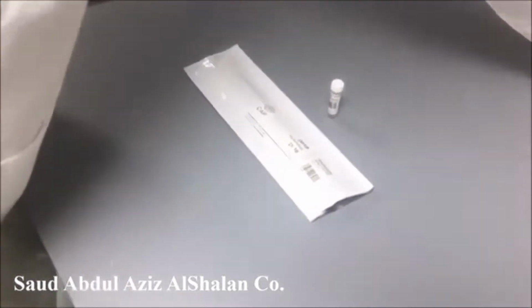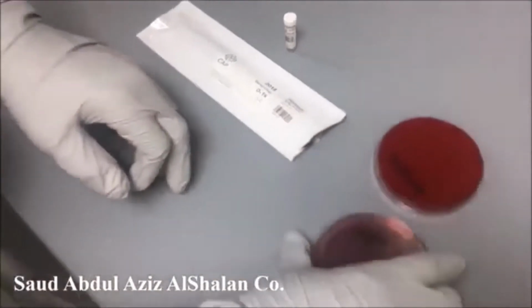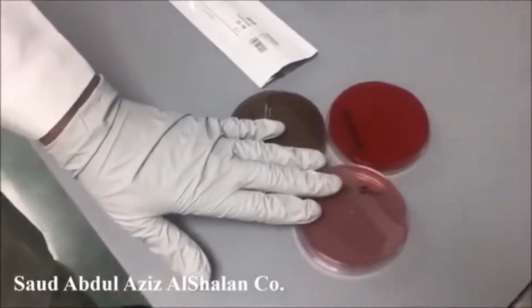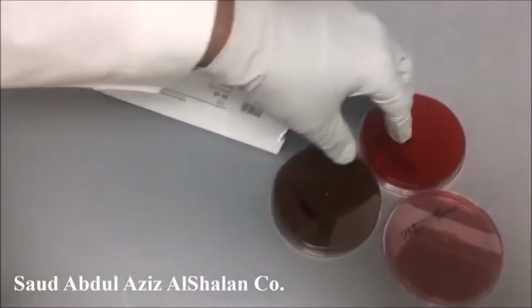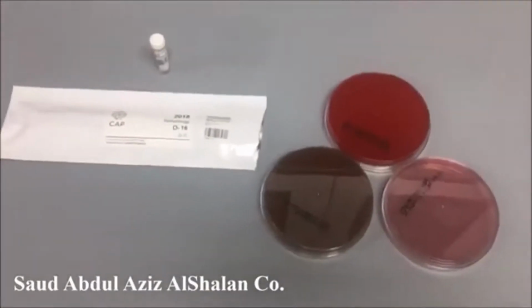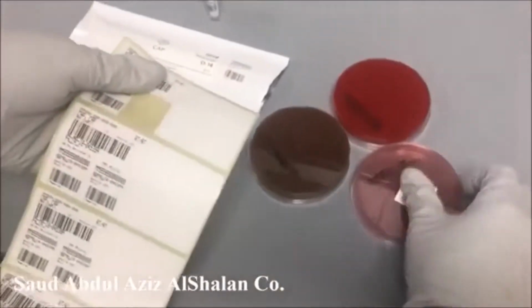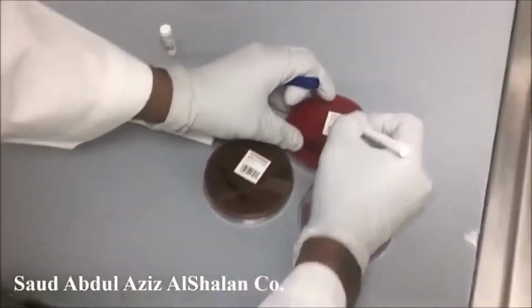Now we come to the second specimen, which is D16, and it is sputum, which is respiratory. Our policy here is that we process respiratory specimens, sputum or tracheal or endotracheal, on 3 different types of plates: blood, chocolate, and MacConkey. As we did in the first step, we label it again and mention the date.